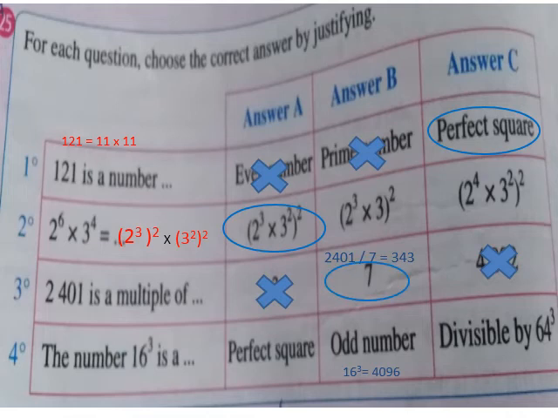Okay? Now, is the number 16 to the power 3 a perfect square, an odd number, or divisible by 64? Definitely 16 is not divisible by 64, since 16 is smaller than 64. Now, if we calculate using our calculator, 16 to the power 3 is 4096. It ends with 6, which is an even number. It's not an odd number.